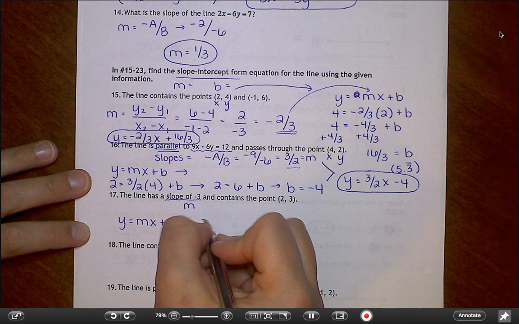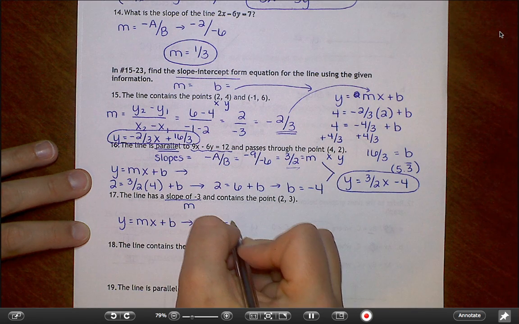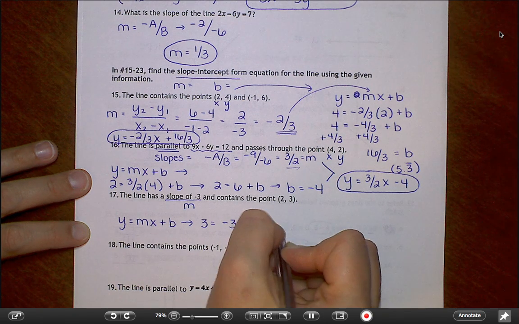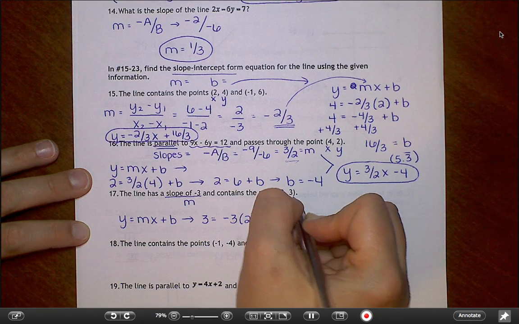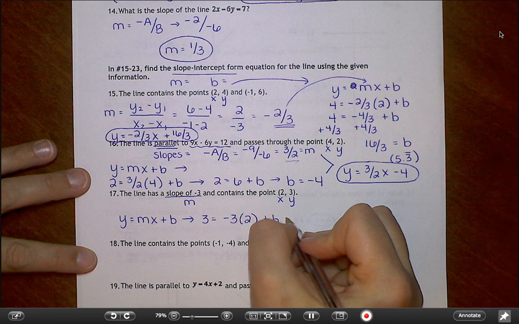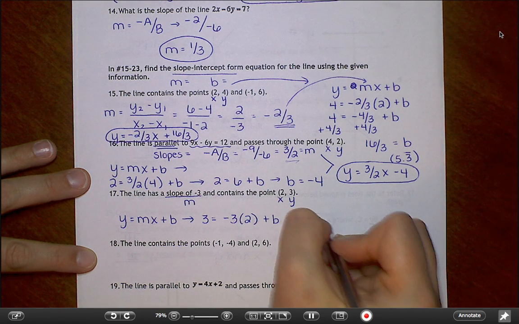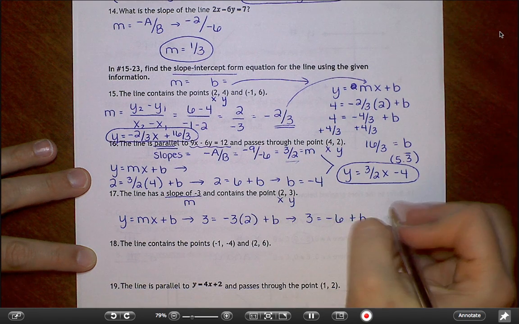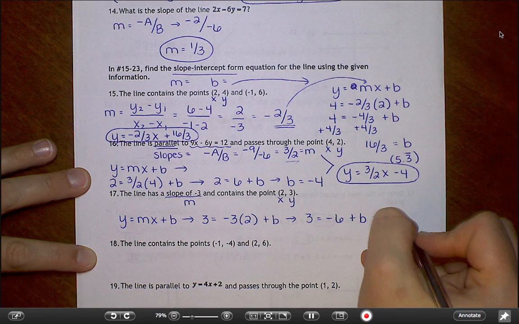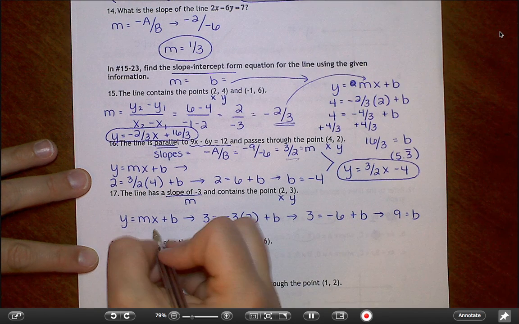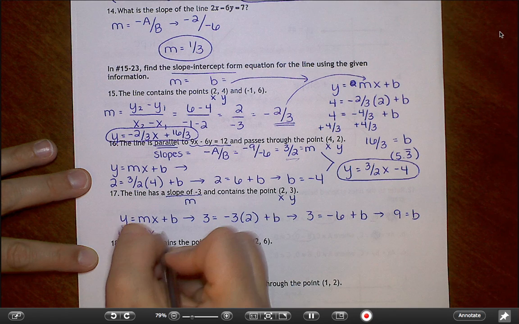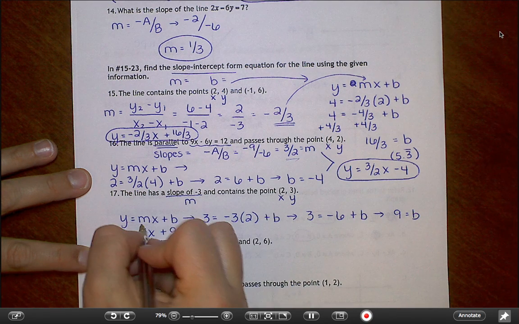So I would say 3 equals negative 3 times 2 plus b. Again, I plugged in m, x, and y. So I get 3 equals negative 6 plus b. Add that 6 to the other side, and I get 9 for a b value. And so I would write the equation, y equals negative 3x plus 9.